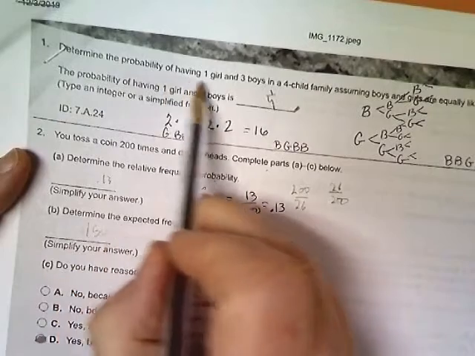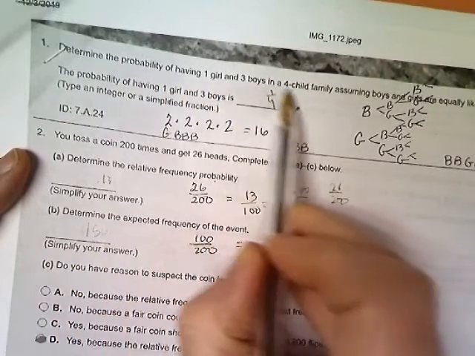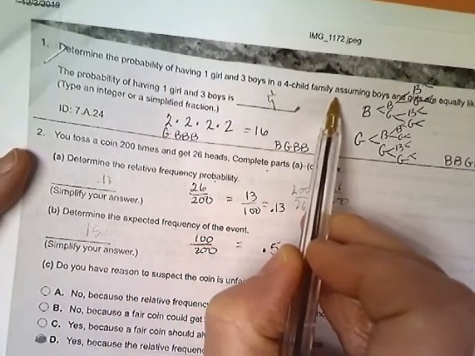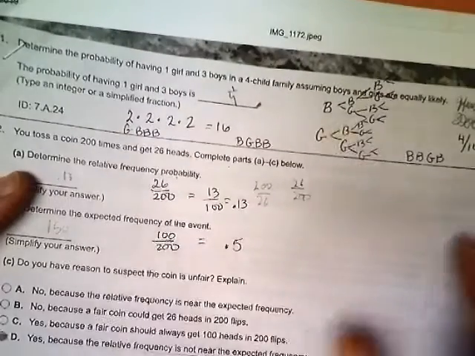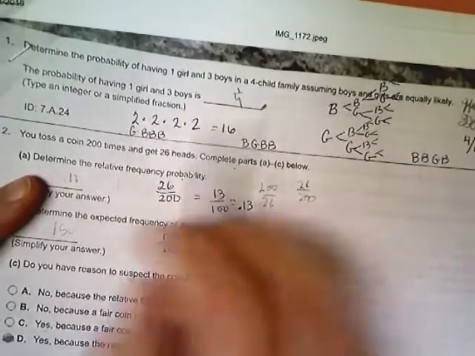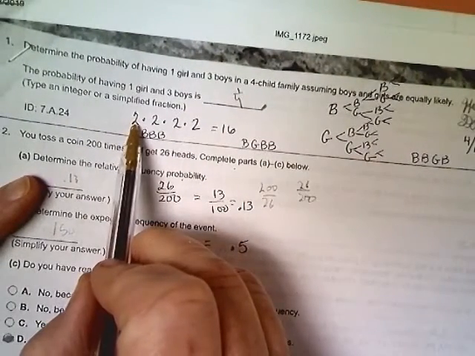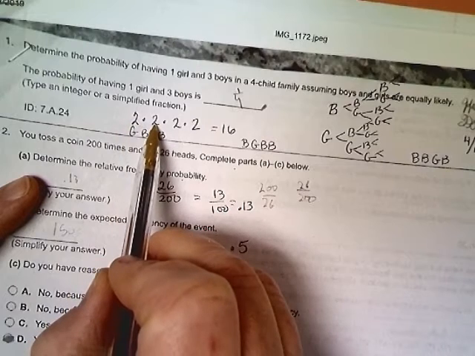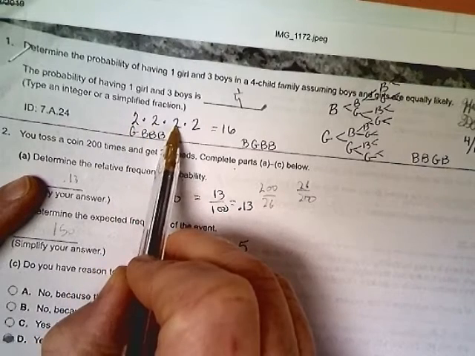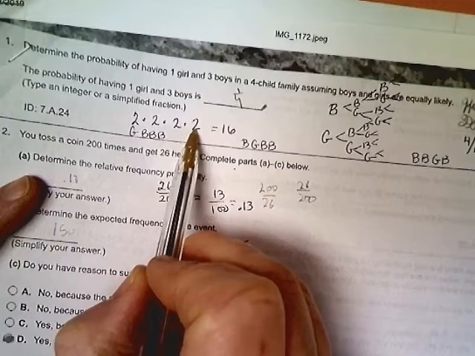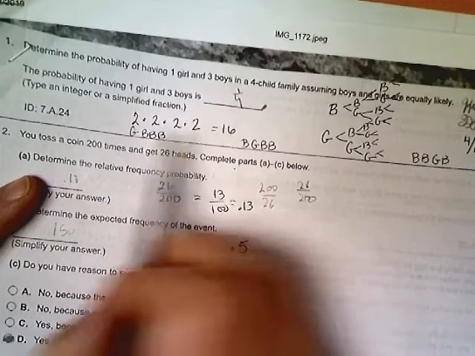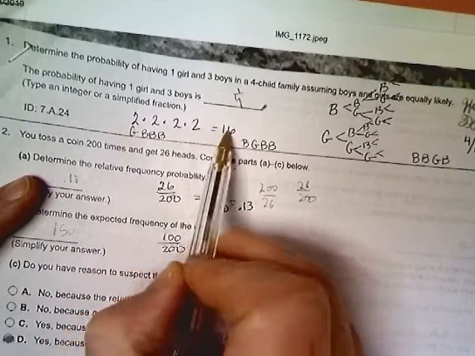Determine the probability of having one girl and 3 boys in a 4-child family, assuming that boys and girls are equally likely. So for the first child, you have 2 choices. For the second child, you have 2 choices. For the third child, you have 2 choices. Fourth child, you have 2 choices. So it's 16. 2 times 2 times 2 times 2 is 16.